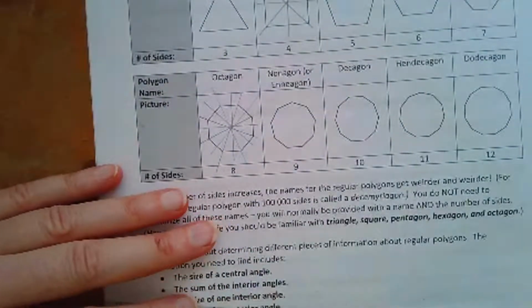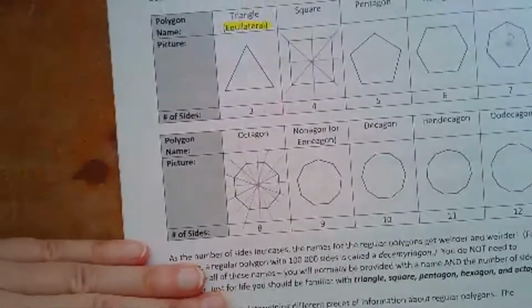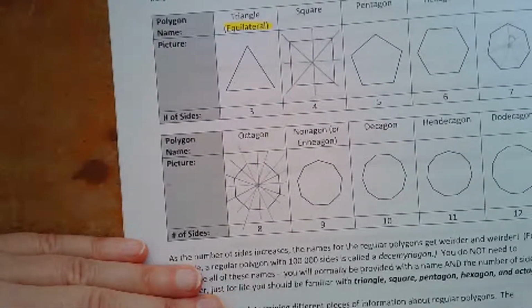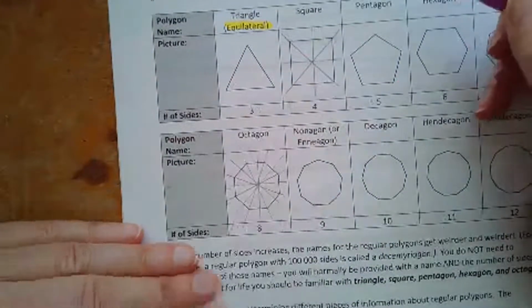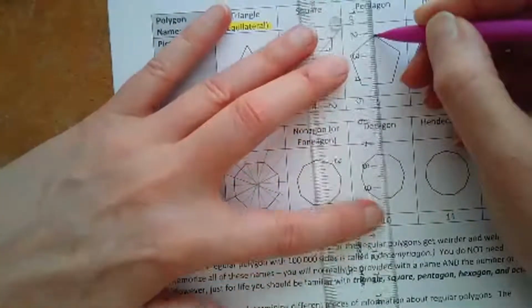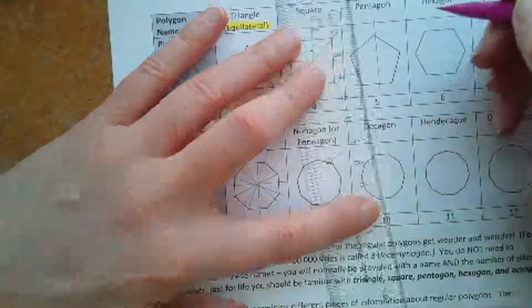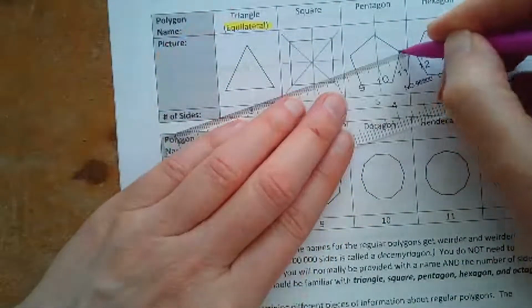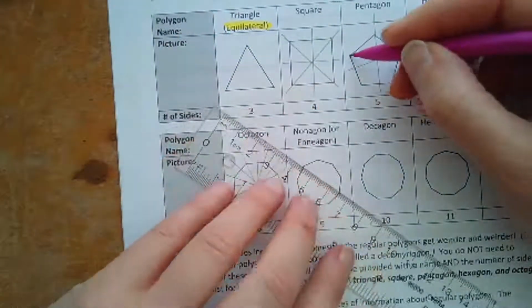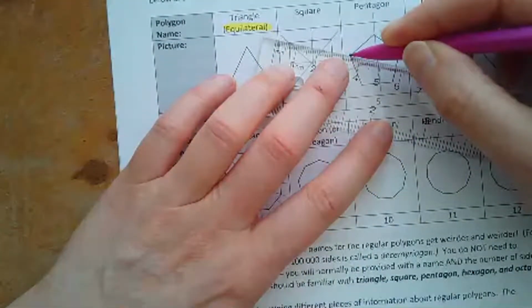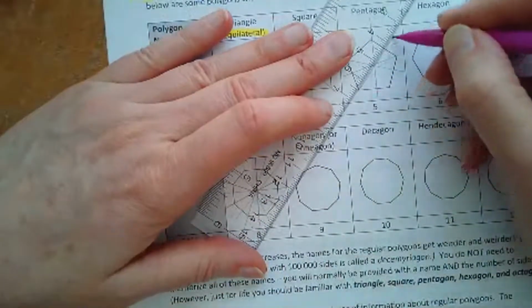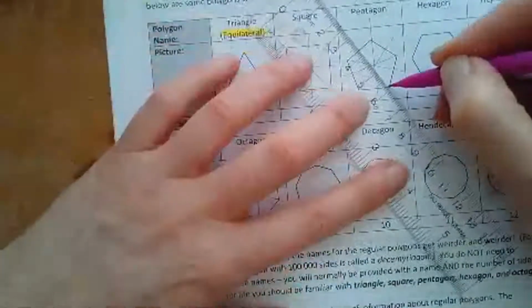Okay, let's do one more odd-sided shape. So we did the pentagon already earlier. Remember what we did there? We connected a corner to the side opposite, corner to the side opposite, corner to the opposite side, corner to the opposite side, and corner to the opposite side. Okay, that's how we do odd-sided.